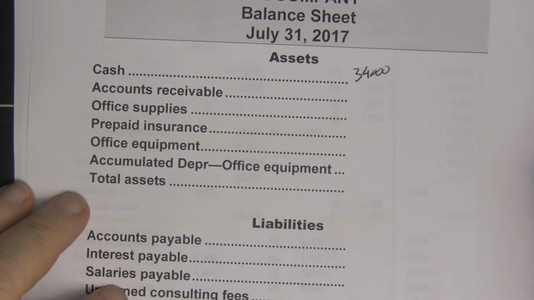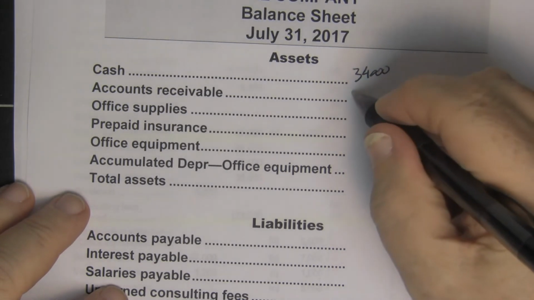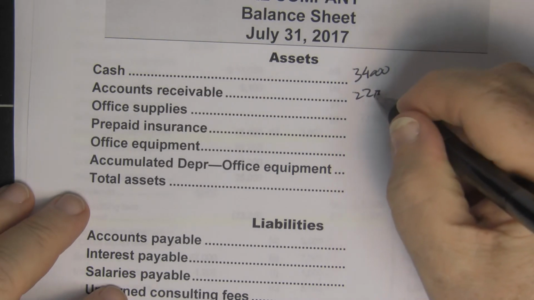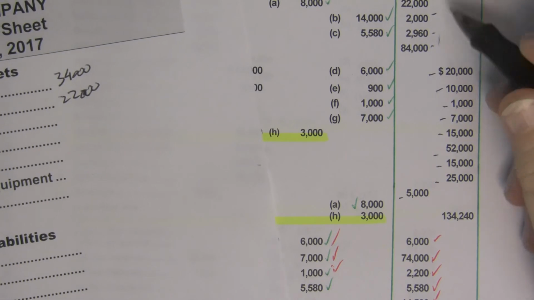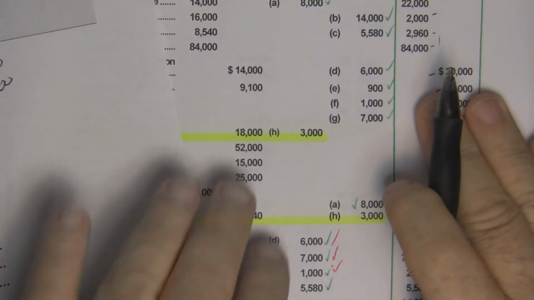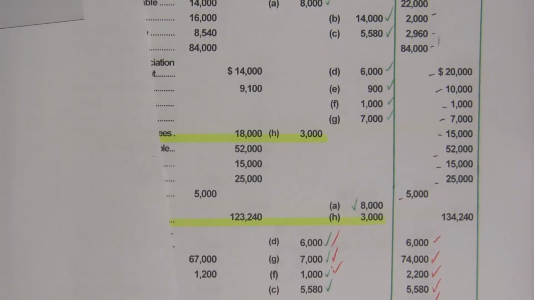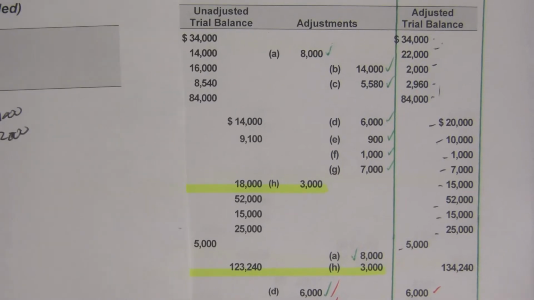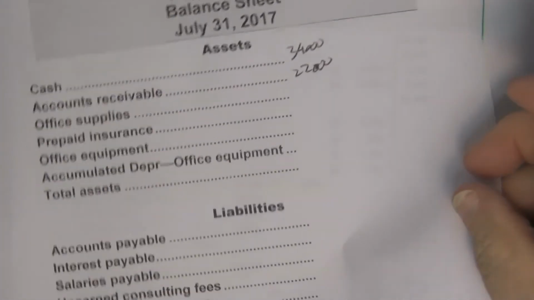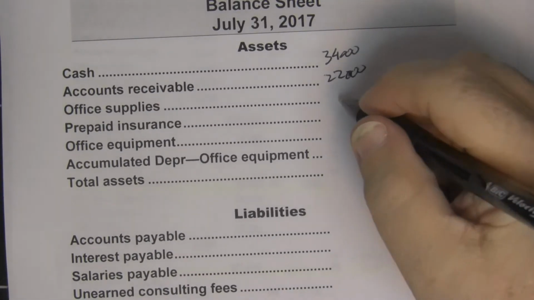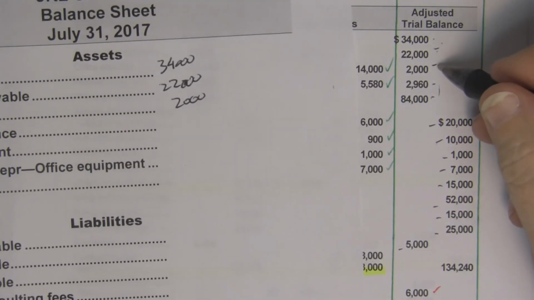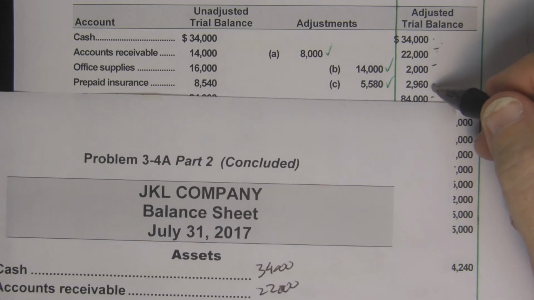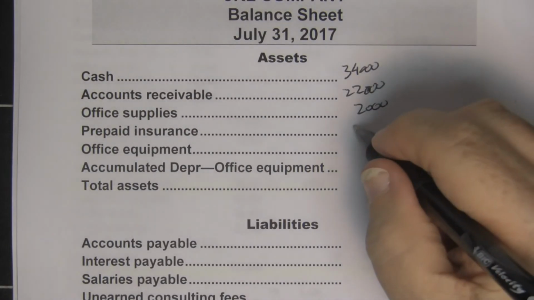My asset accounts receivable, 22,000. You see where I'm getting these numbers? No, you can't because they're not quite on the screen. 34,000, 22,000. Office supplies, 2,000.